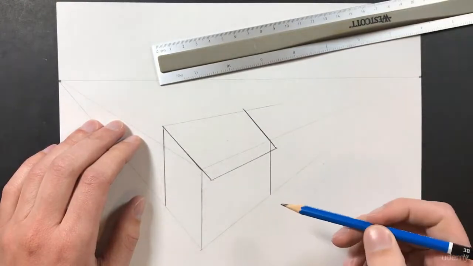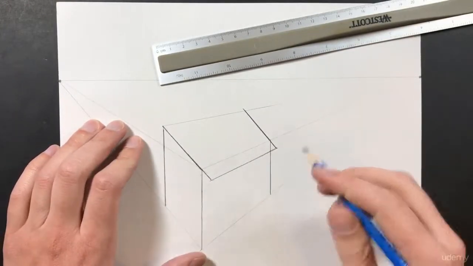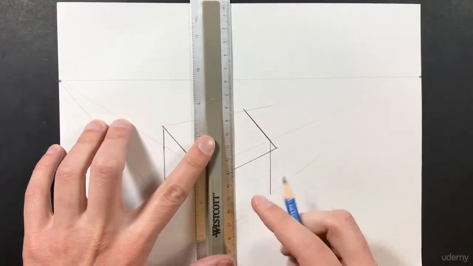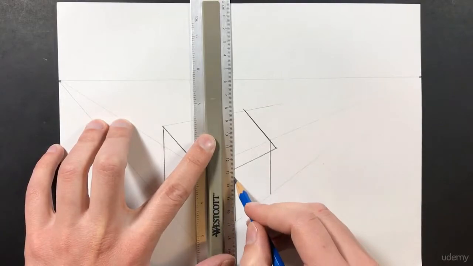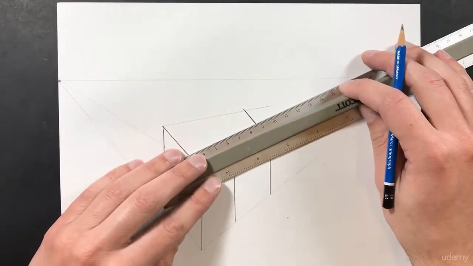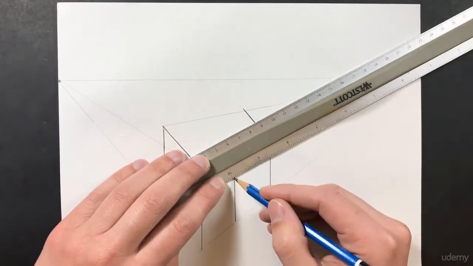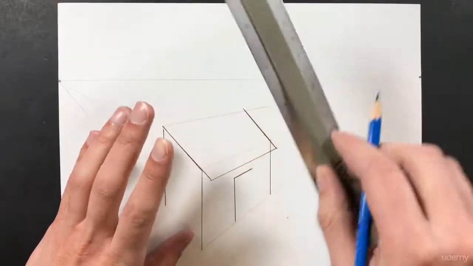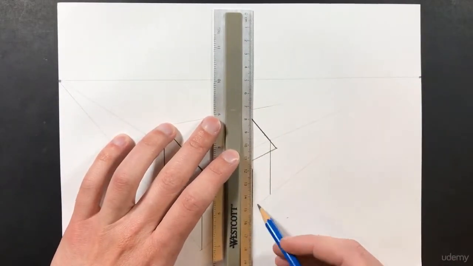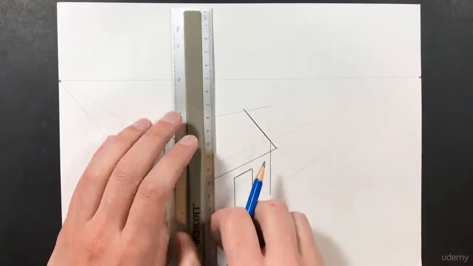Next, we want to add some doors and windows to this house. So let's do that. First, let's start with the door. The door is just going to start off as a straight up vertical line, so go ahead and draw that in. Next, we want to draw from this point back to our vanishing point, like so. And then we're going to draw our vertical line coming straight down from there, like so.